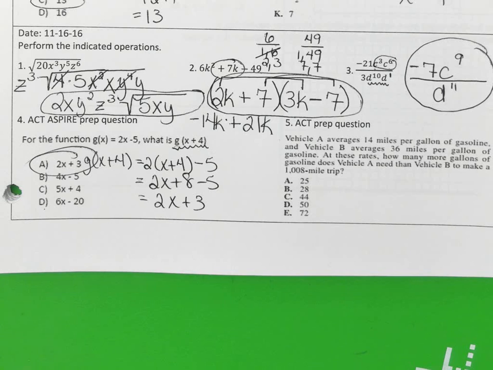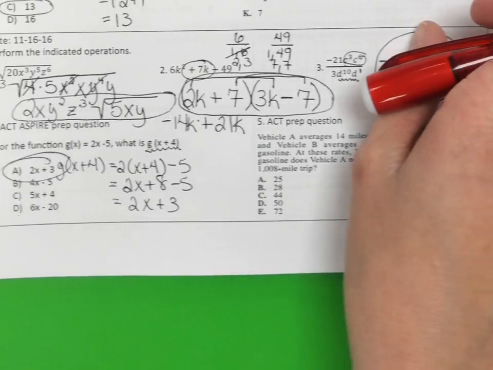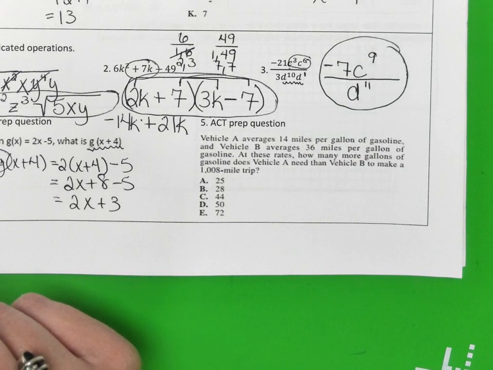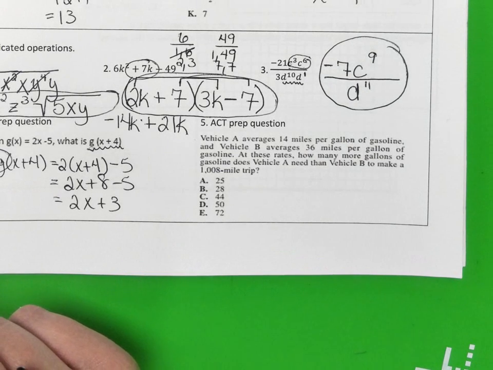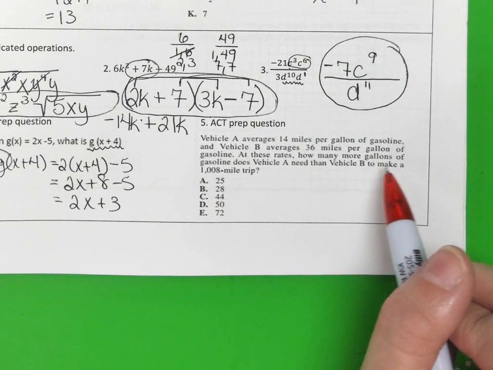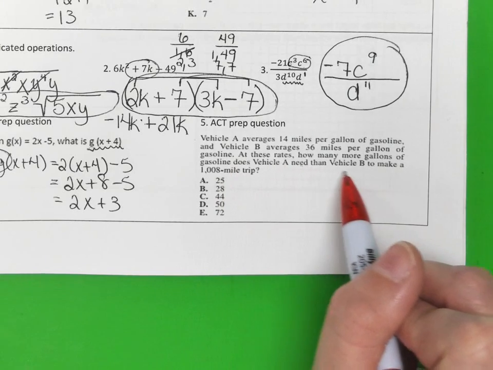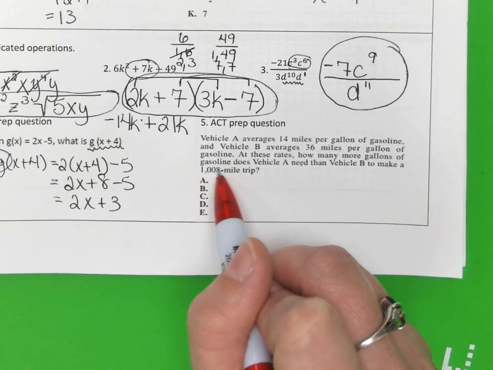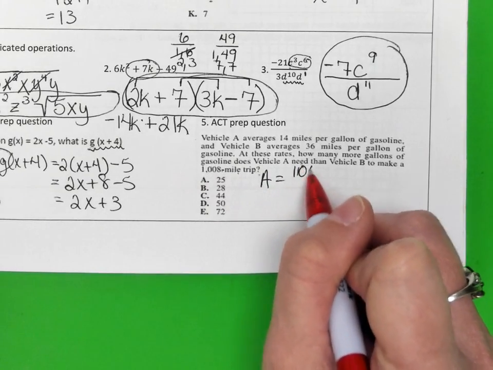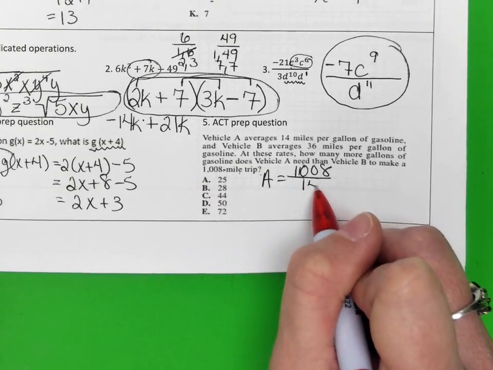Y'all okay? All right, number 5 is a really, really easy problem. It says vehicle A averages 14 miles per gallon of gasoline. That's pretty bad. But then vehicle B averages 36 miles per gallon. They got a Prius, okay? At these rates, how many more gallons of gasoline does vehicle A need than vehicle B to make a 1,008 mile trip? So guys, all you do is vehicle A, 1,008 divided by 14.